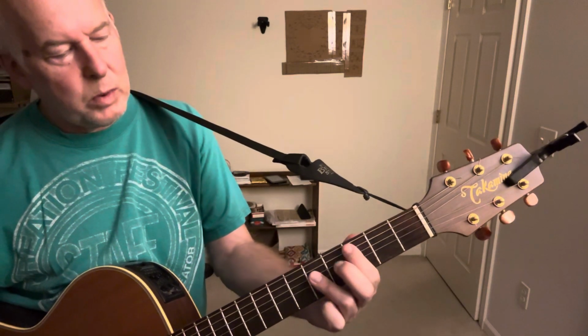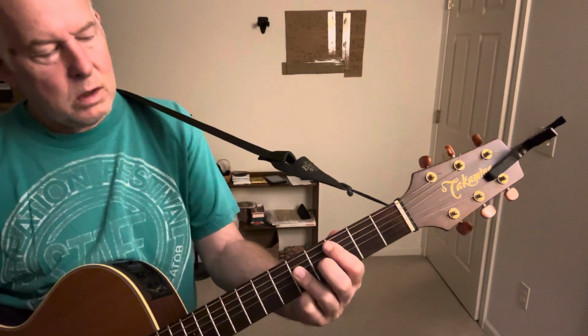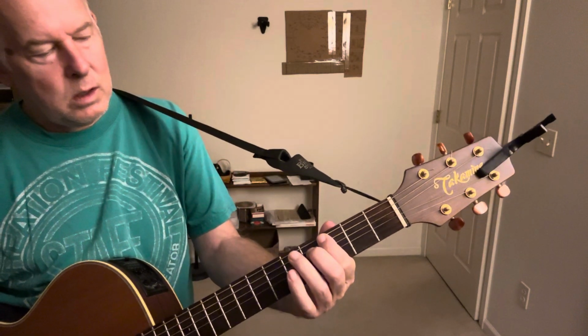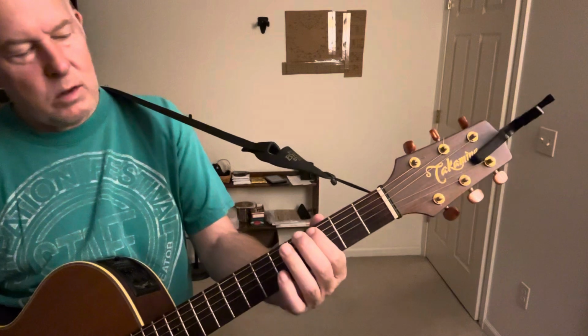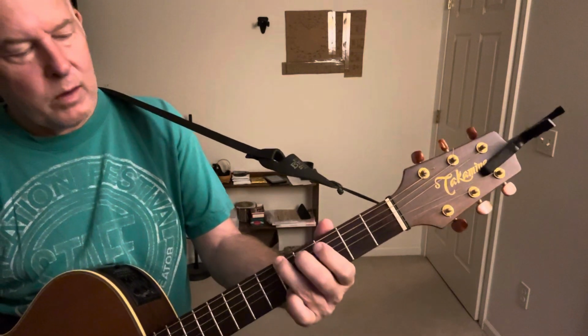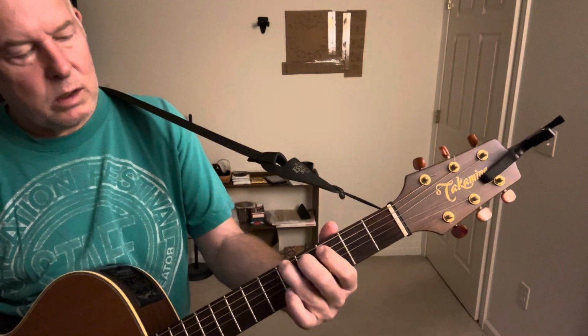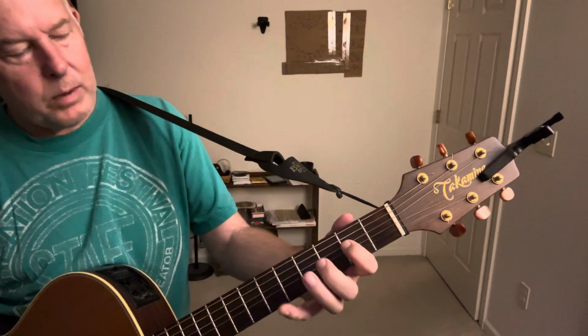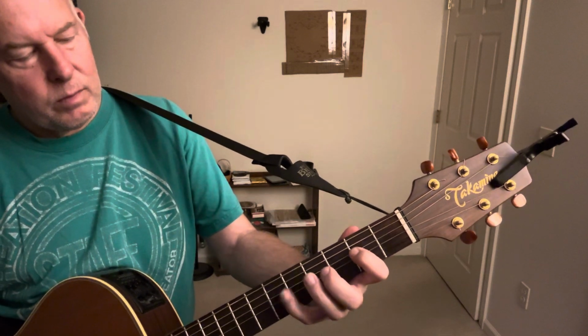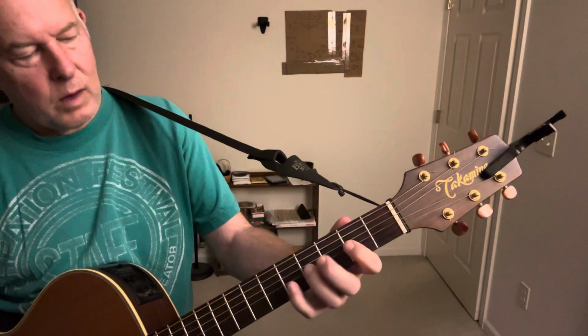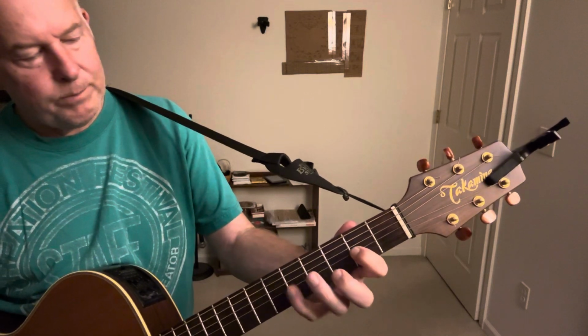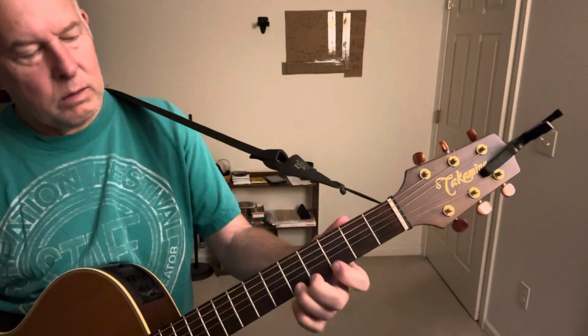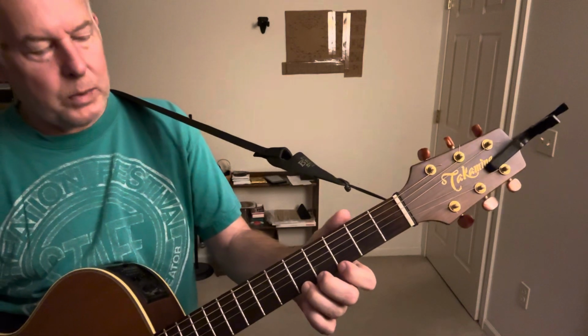In the next location, this is where you play the A shape. So you're going to go the 3rd and 5th fret for the first 2 strings. We're going to drop on these 2 middle strings. That is the shape.